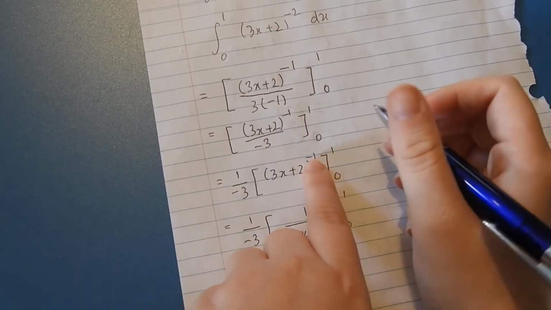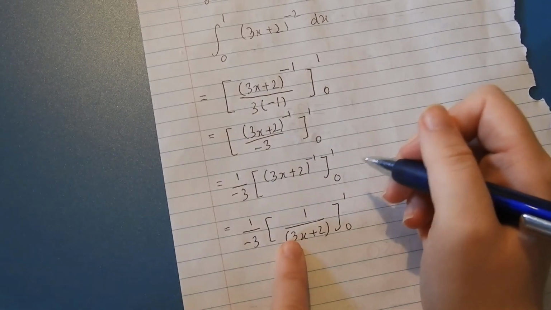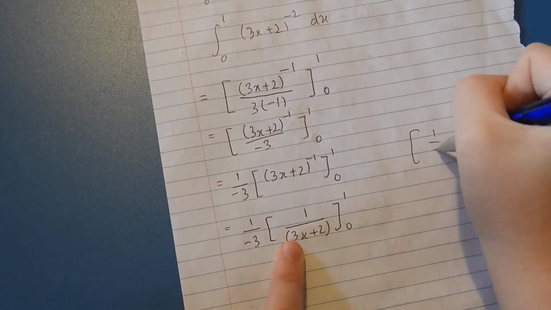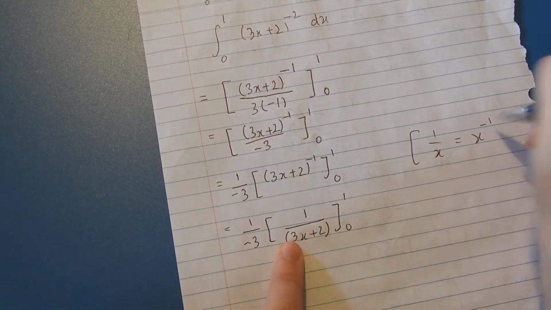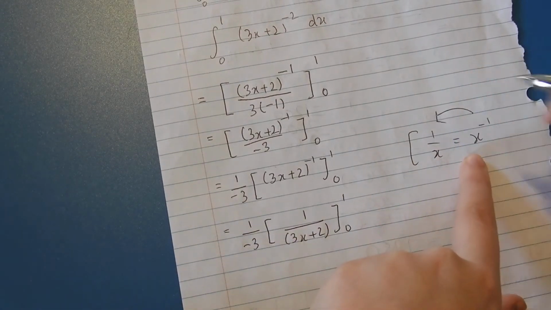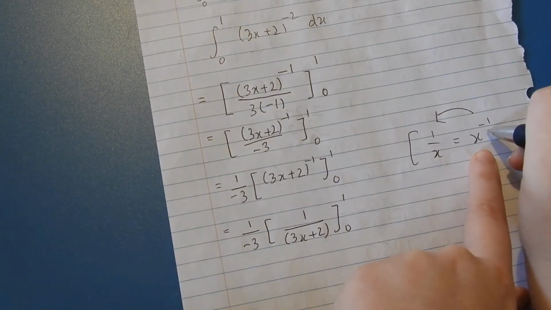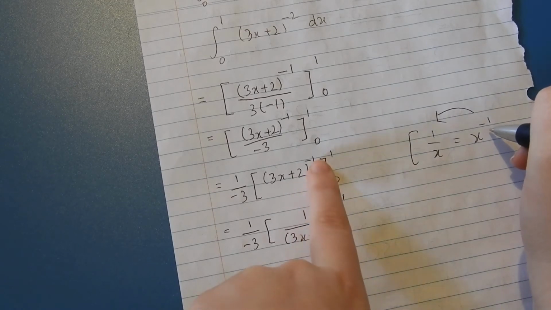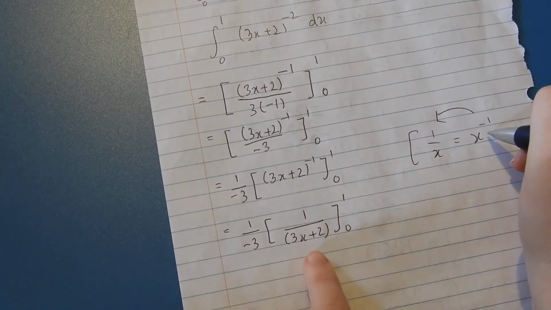What's happened here is this negative has turned back into the fraction. Remember when I said 1 on x is the same as x to the negative 1? We're going back this way. If it's (3x plus 2) to the negative 1, it's 1 on 3x plus 2.